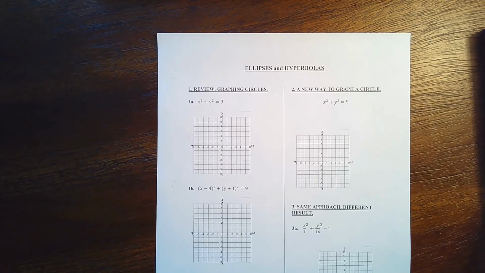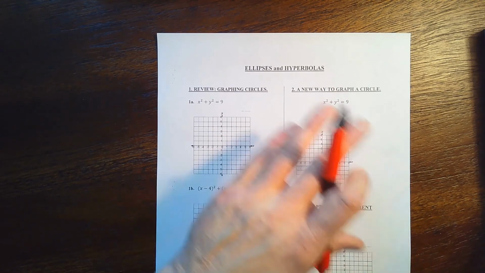Today we're going to learn the best place to begin. Our review of conic sections, ellipses, hyperbolas, and circles is blah, blah, blah.